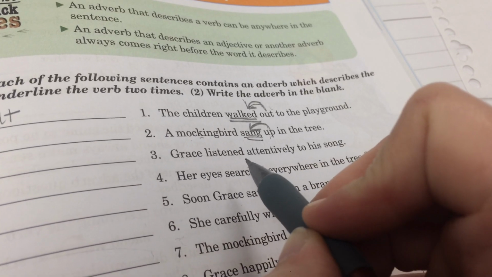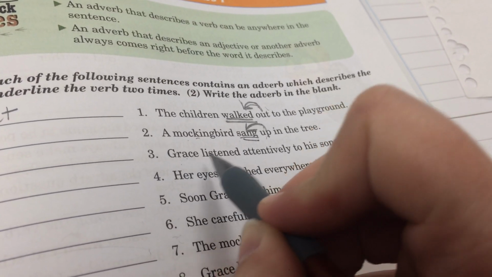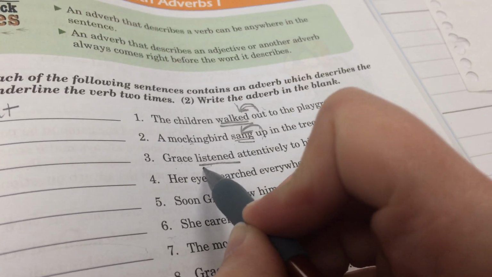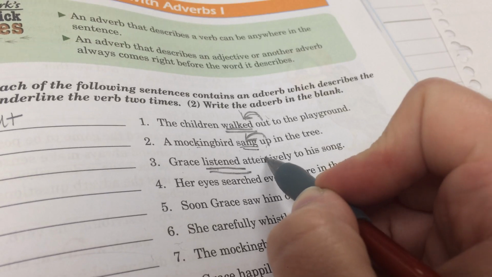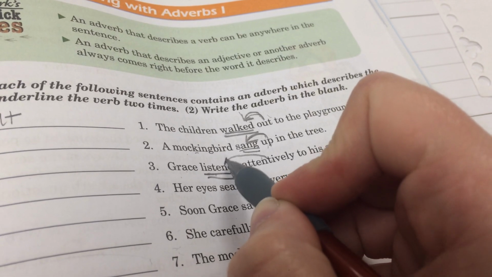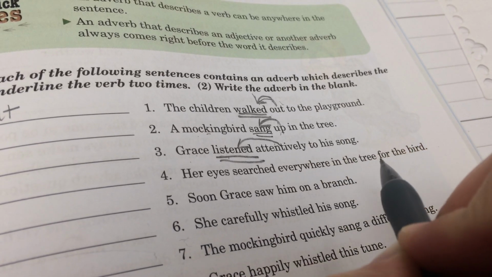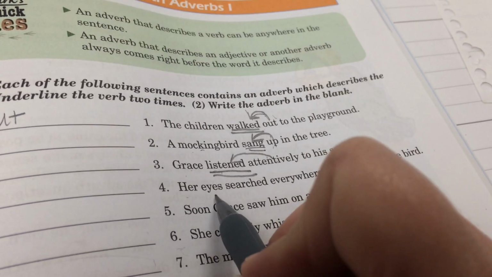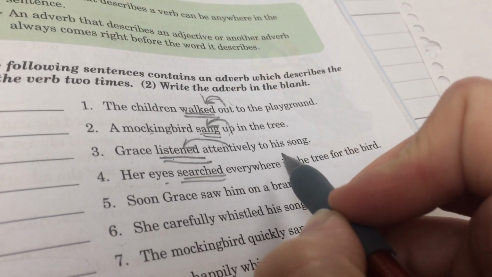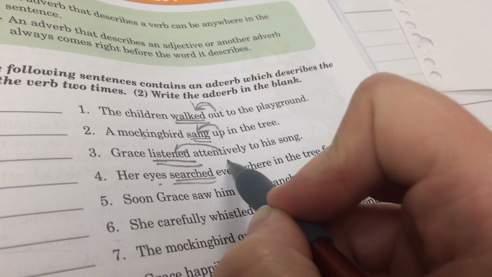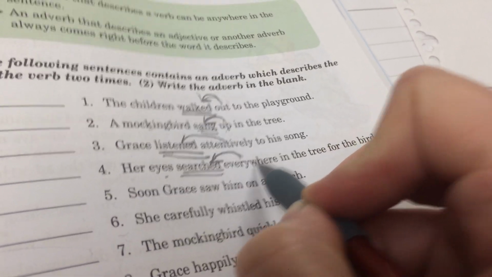Number 3, Grace listened attentively to his song. Grace is my subject. Listened is my verb. Okay. And this adverb is easy because it's an ly. To what extent did she listen, or how did she listen? She listened attentively. Last one in the section, her eyes searched everywhere in the tree for the bird. Eyes, searched is my verb. Where did she search? How did they search? When did they search? They searched everywhere. Where did they search is the question to show this adverb.